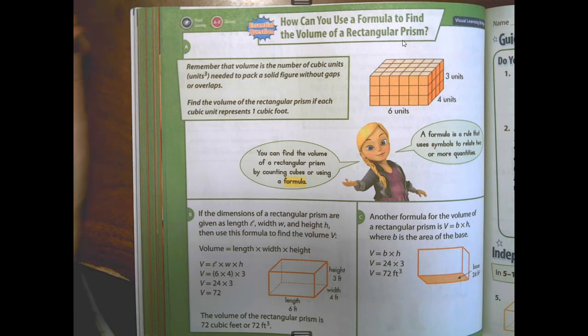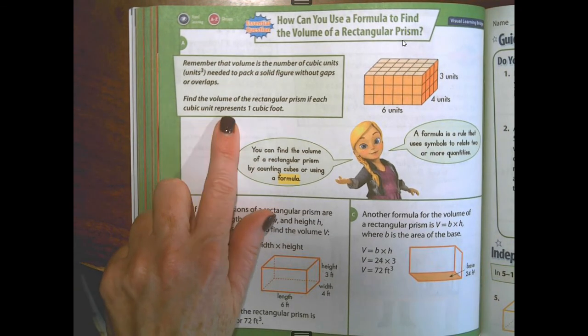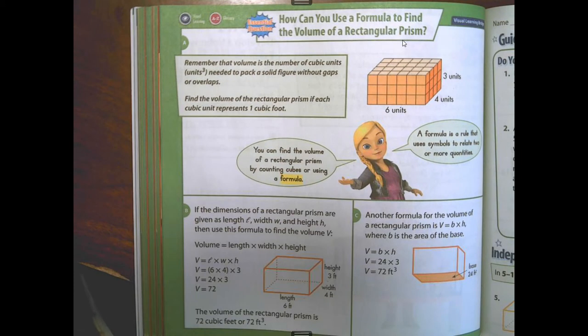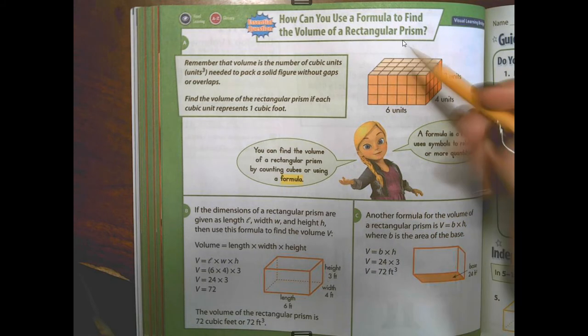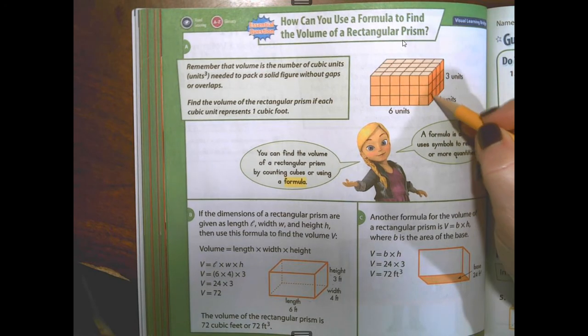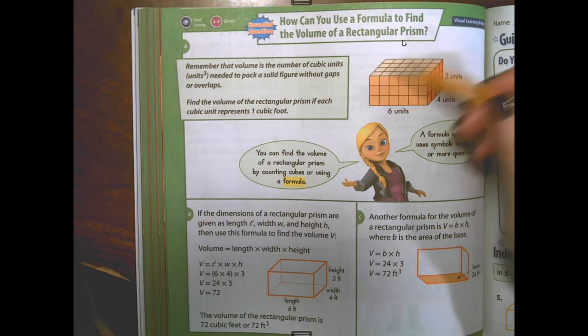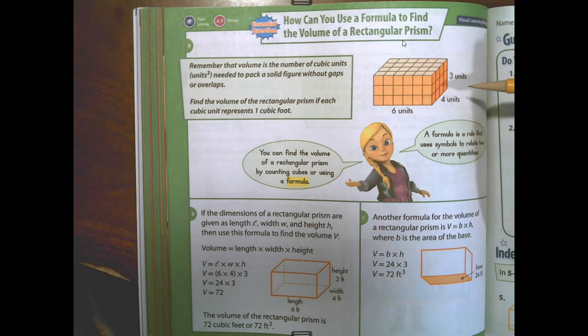All right, so we are going to find the volume of the rectangular prism if each cubic unit represents 1 cubic foot. So that means that each of these cubes' edges is 1 foot, and the volume of each of those unit cubes is 1 cubic foot. So we want to know what would be the volume of the whole rectangular prism.